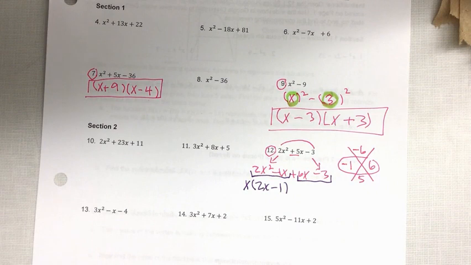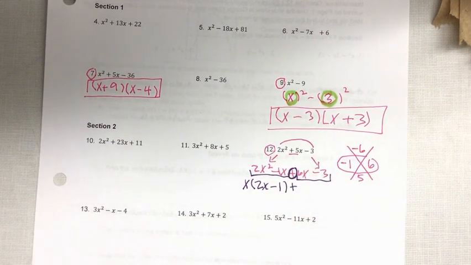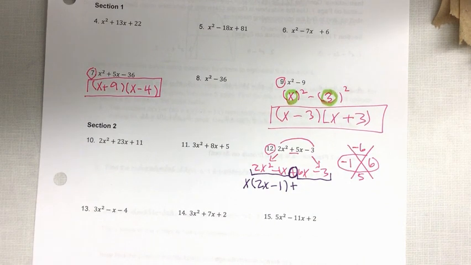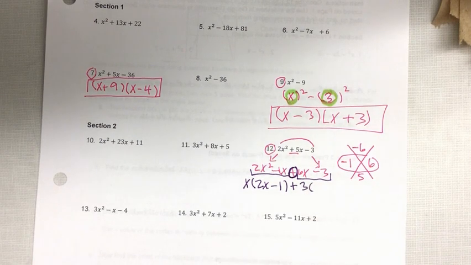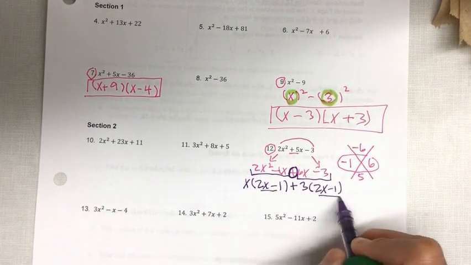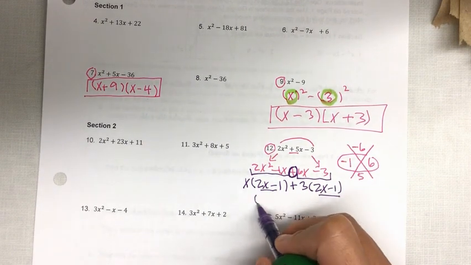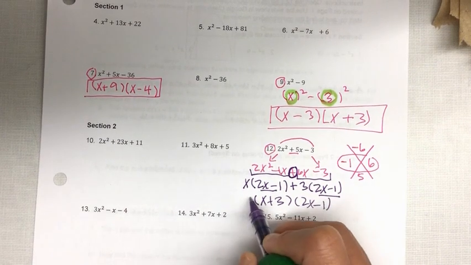Are we good with that one? This right here always takes over, so plus. For my second group, what is common? 3. And when I take that out, we get 2x minus 1, and that's always a good self-check when they're identical. So our final factor is x plus 3, 2x minus 1, and boom, done.